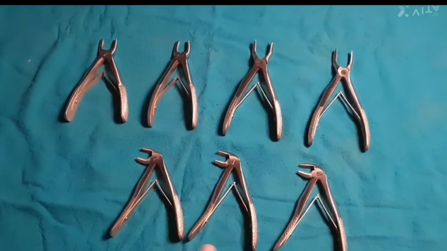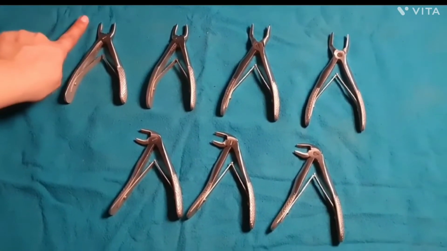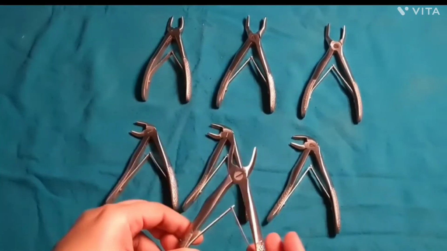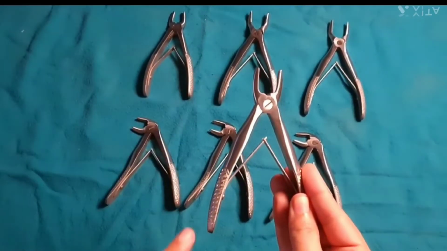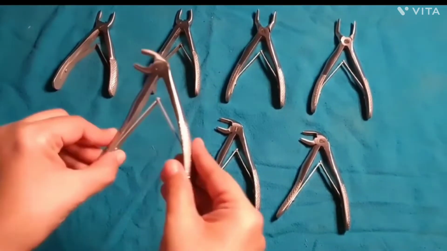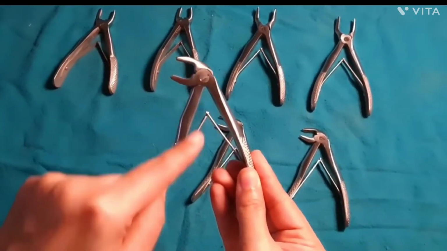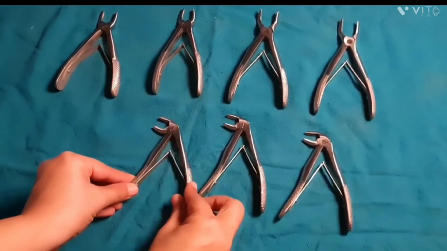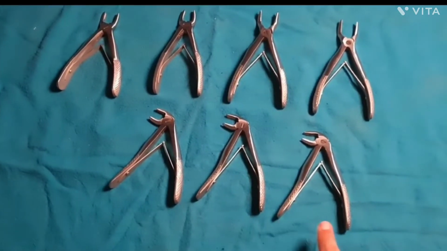You can easily distinguish upper and lower forceps, and upper forceps are straight. So you can see upper forceps, they are straight forceps, and the lower forceps, there is a bend in the lower forceps. So you can easily distinguish upper from the lower forceps.